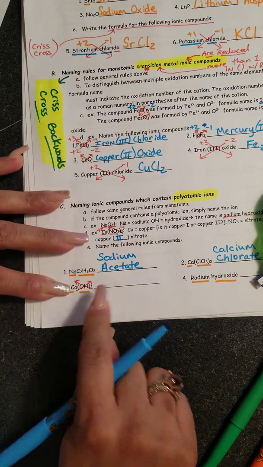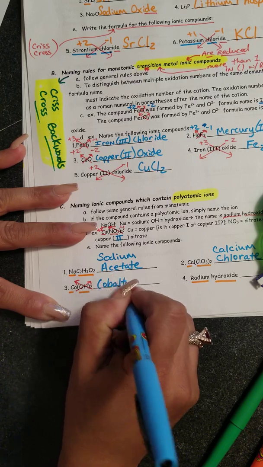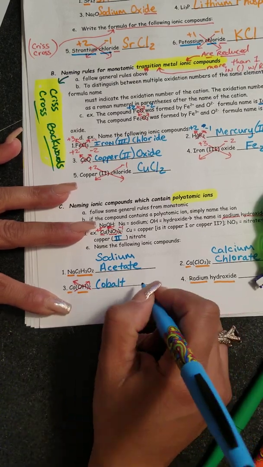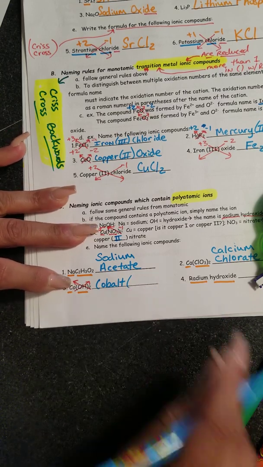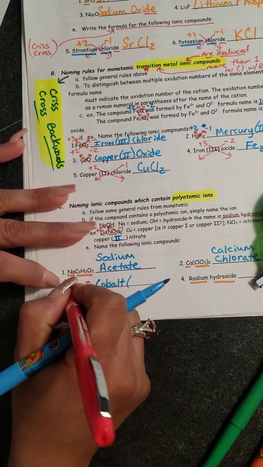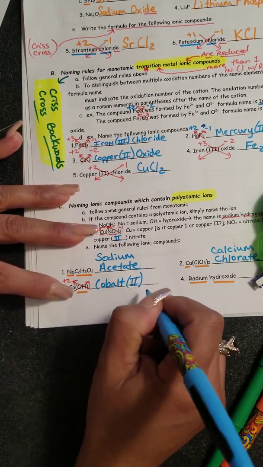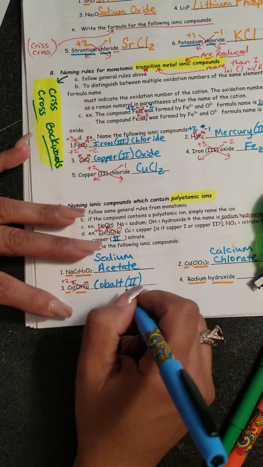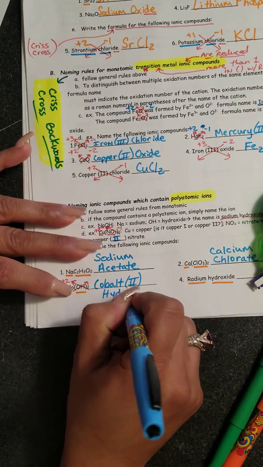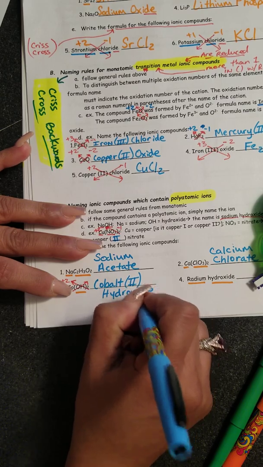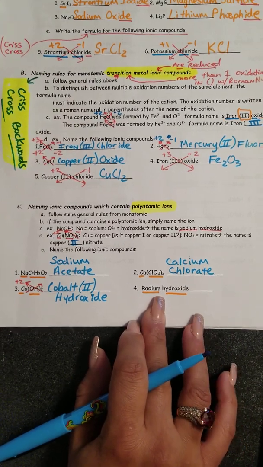That means that this is going to be cobalt. We're going to add our parentheses for our oxidation number, and that is a 2 that came over here. This is going to be a +2 charge, Roman numeral 2, close parentheses, and then we're just going to name the other polyatomic as is, which is hydroxide. That's it.